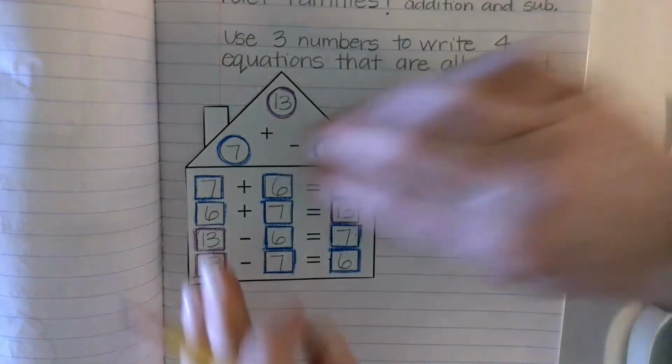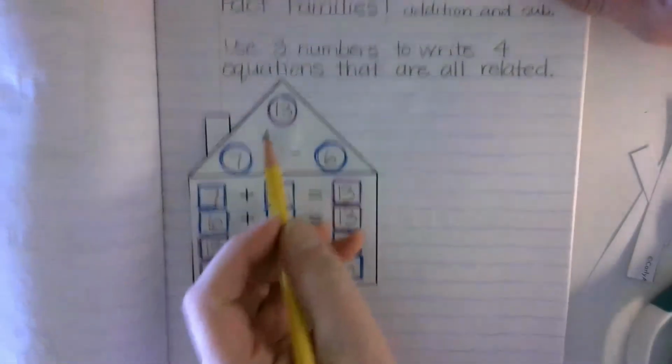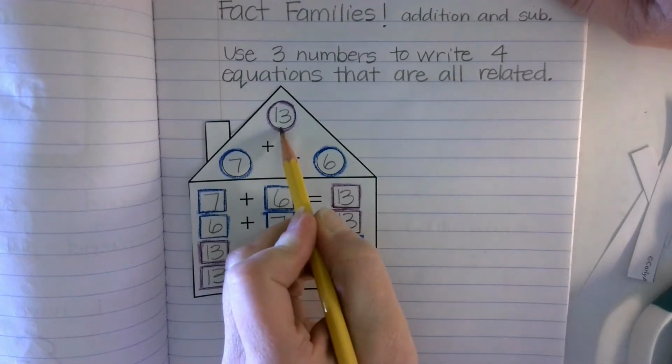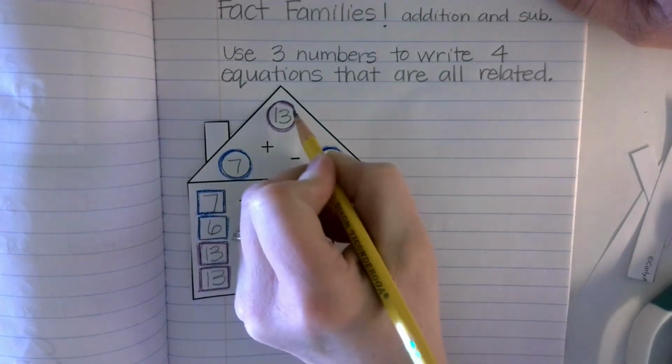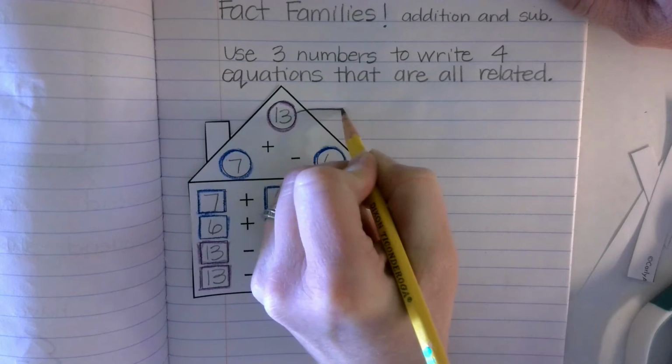And then in our house, this top number, okay, so I'm going to draw a little arrow here.